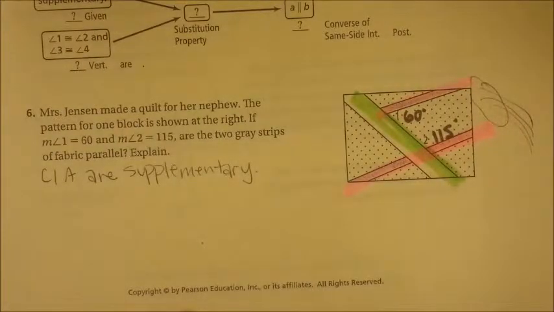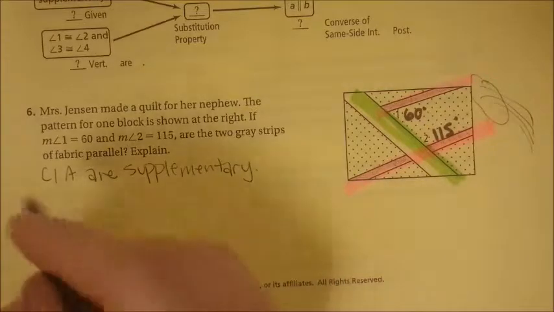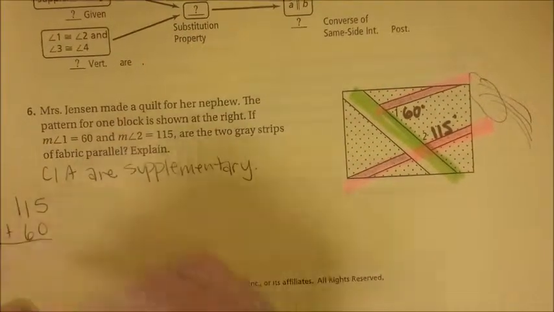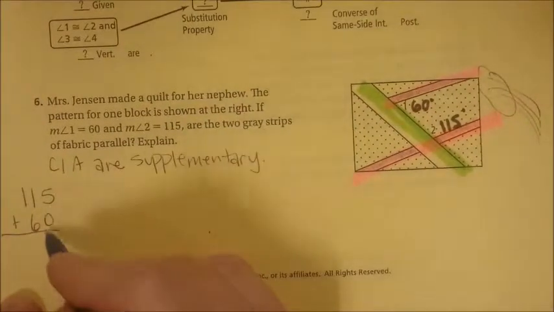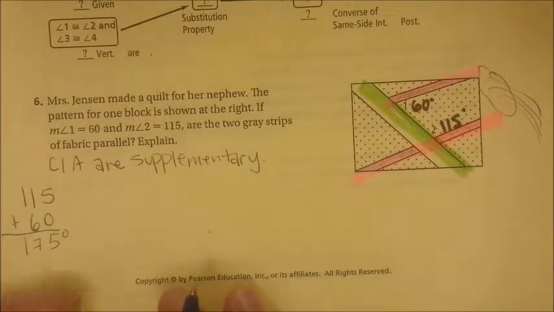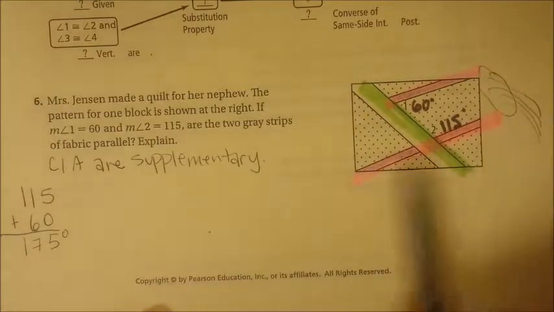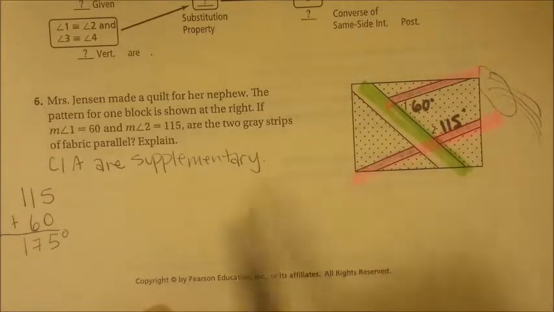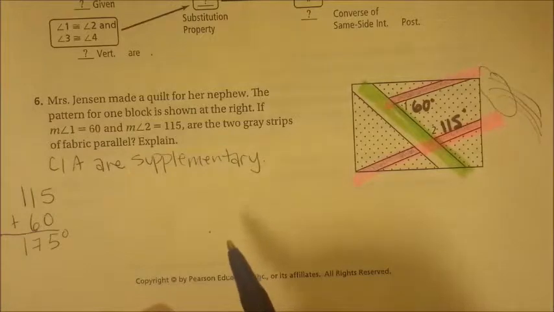Supplementary means they add to 180 degrees. So let's see if these add to 180 degrees. 115 plus the 60, add them up. 5 plus 0 is 5, 6 plus 1 is 7. Ooh, 175 degrees. So what does that tell you about these two pink lines? If they do not add to 180 degrees, then it tells you that these parallel lines are not actually parallel. We thought they looked parallel, but they're not.